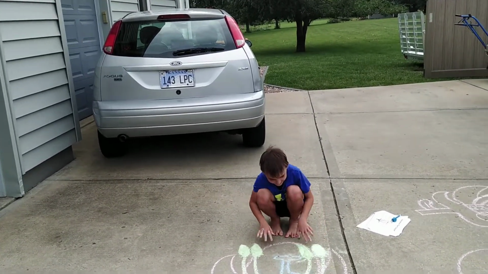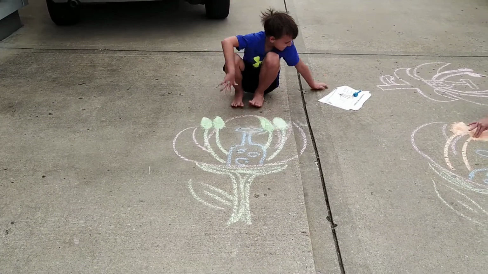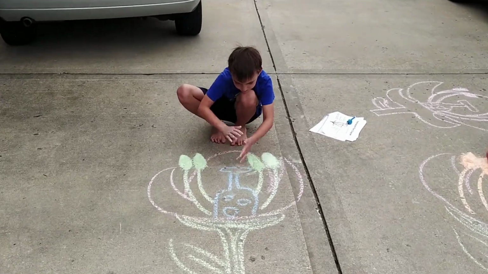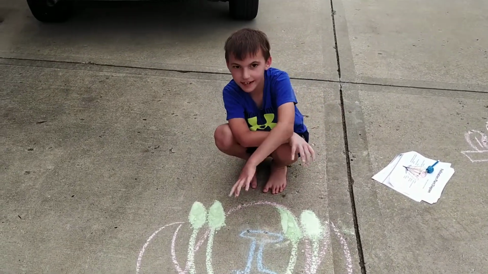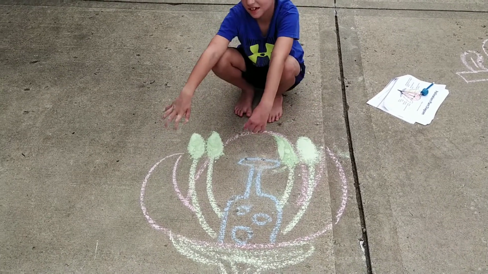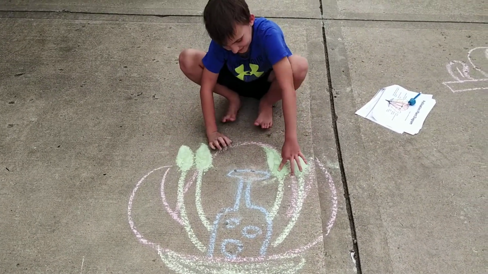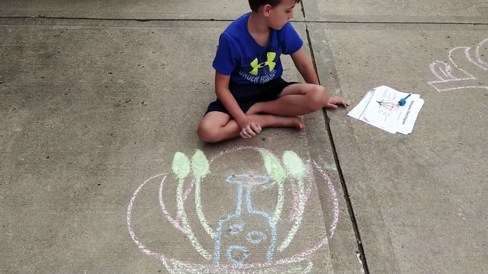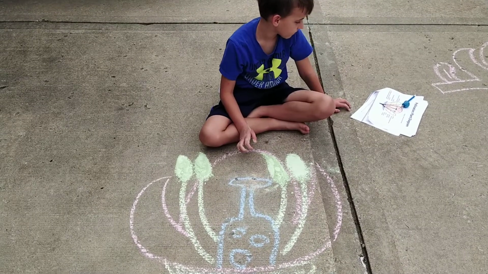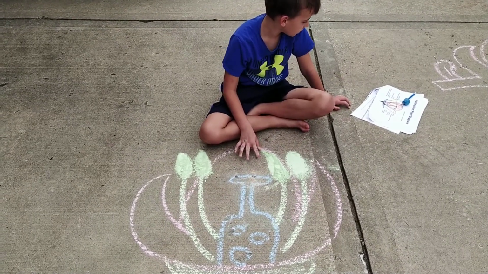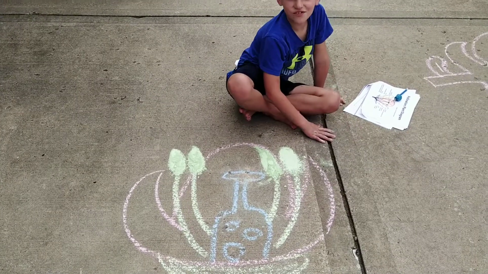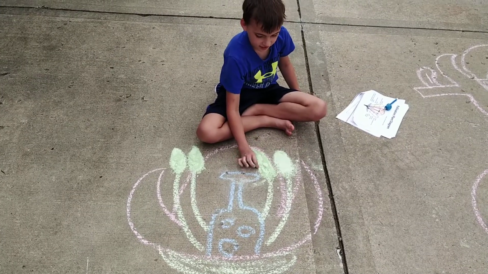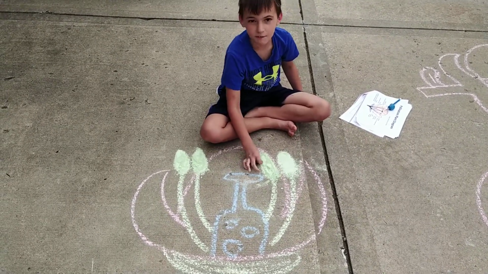What are you dropping it on? The stigma. What happens after you've dropped pollen on the stigma? Where does the pollen go? It goes into the pistil. Oh, yep, that whole thing's a pistil. Good. And what part of the pistil does it go down into? Ovary. The ovary. And in there is the start of the seeds.